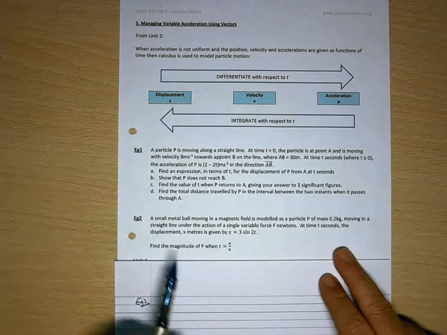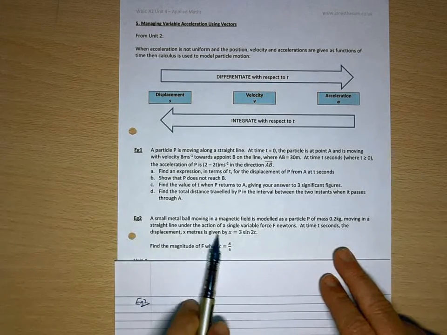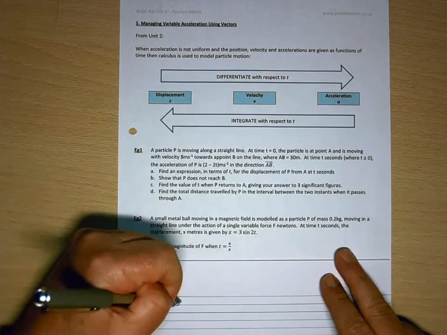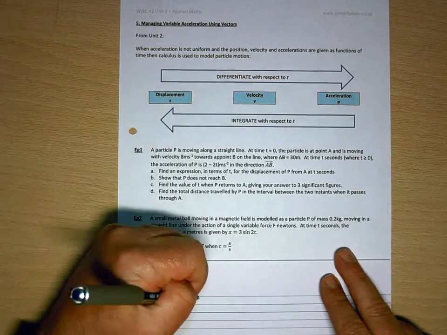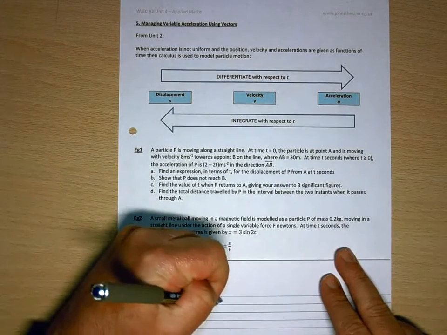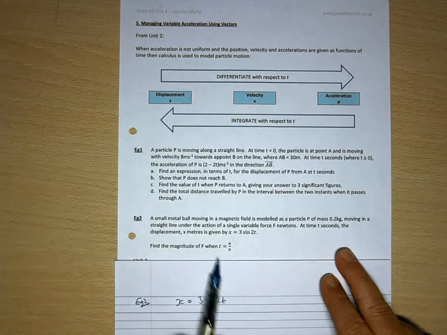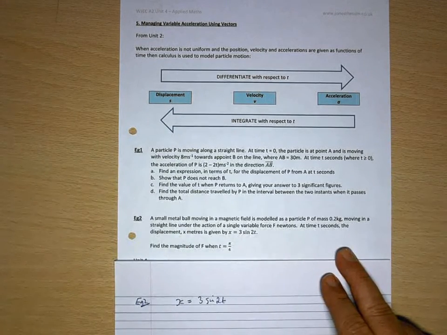At time t seconds, the displacement x meters is given by x equals 3 sine 2t. Find the magnitude of F when t equals pi by 6.